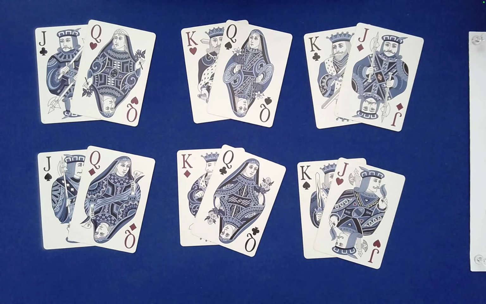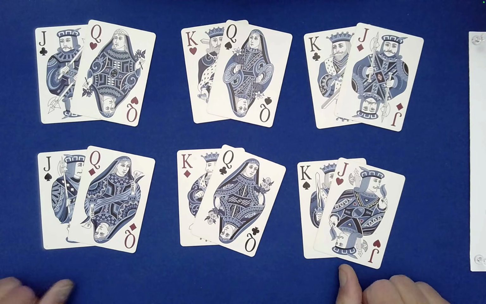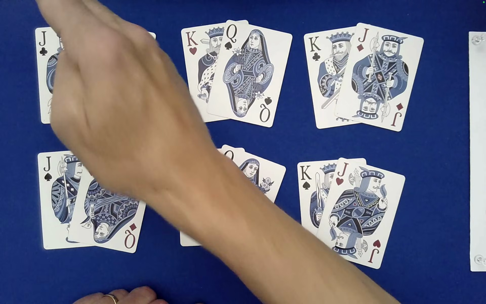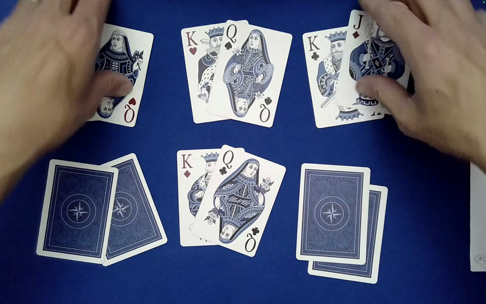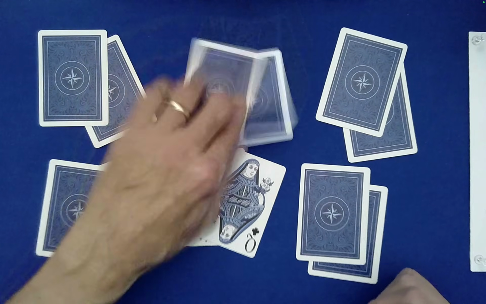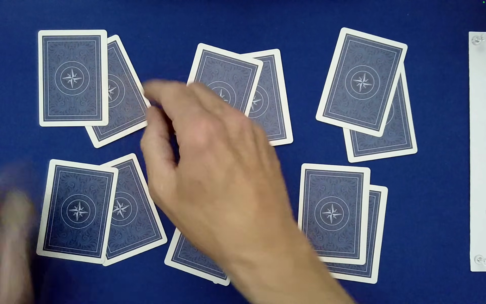Okay, I have a new routine to share with you today, and as you can see, I have all of the face cards on the table, and I scrambled the cards' values, suits, and colors, as you can see. Now, I'm going to assume I have a spectator A and a spectator B on the left. So let's go ahead and we'll just turn these down. So spectator A, I'll have you make the first choice.